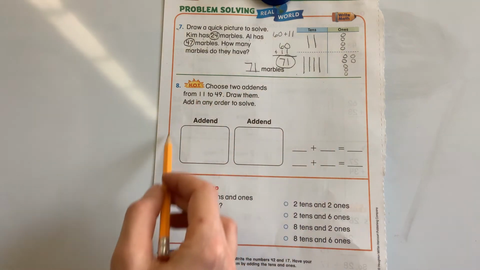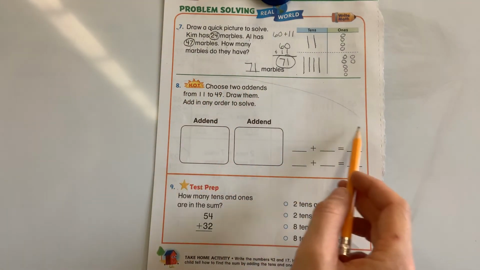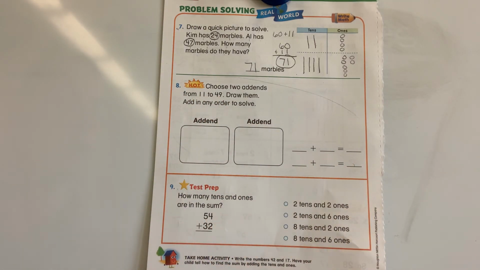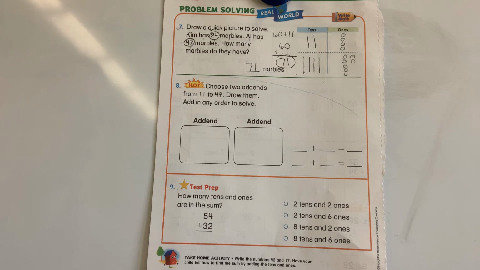You may do the hot problem on your own if you want to, or cross it out. Also the test prep, friends. Please do that on your own. Remember to add the 1s and then add the 10s.